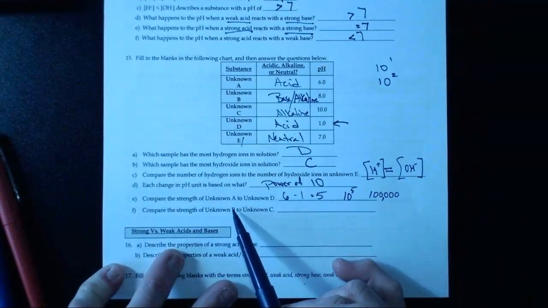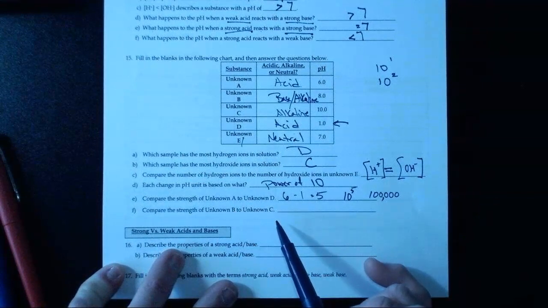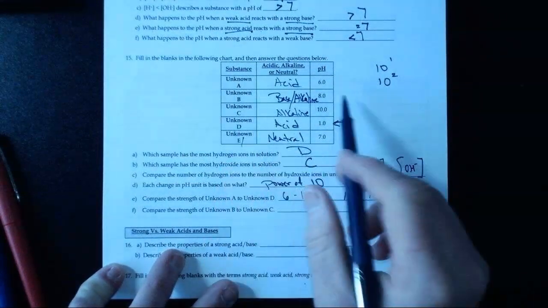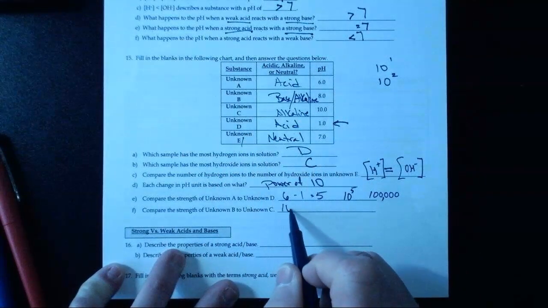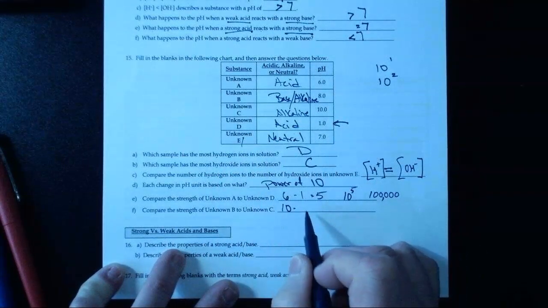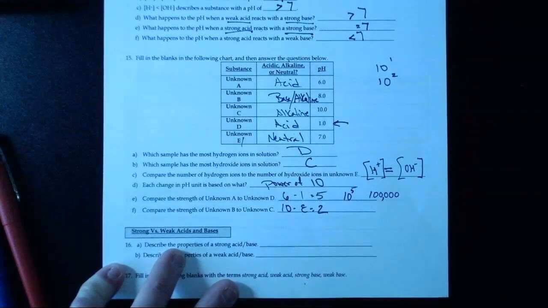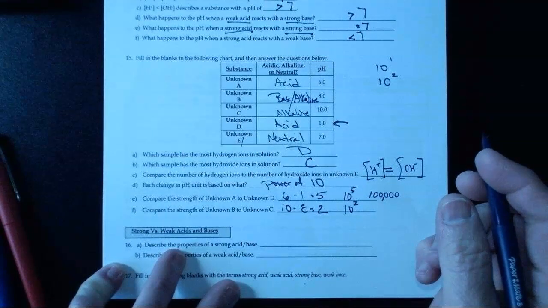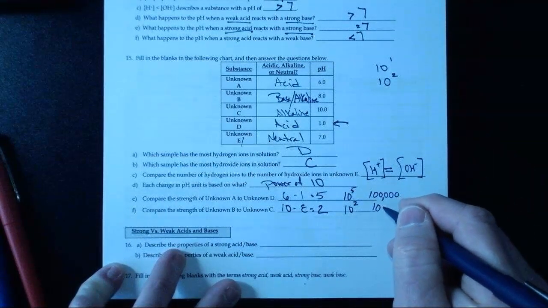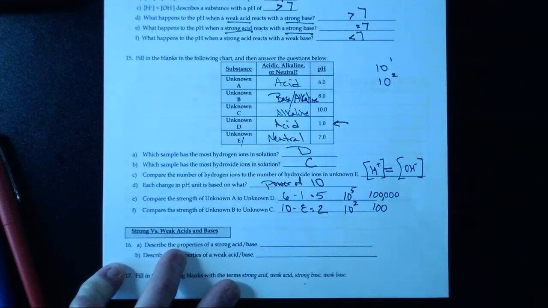Compare the strength of unknown B to unknown C. Well, unknown B is 8 and unknown C is 10. 10 minus 8 is 2. So that's 10 to the second power. So 10 to the second power is 1 followed by 2 zeros, so 100.